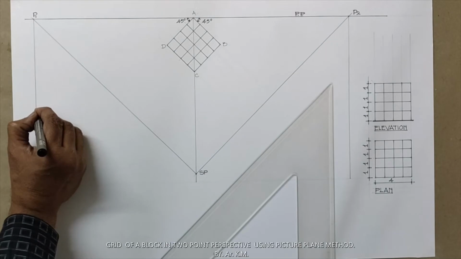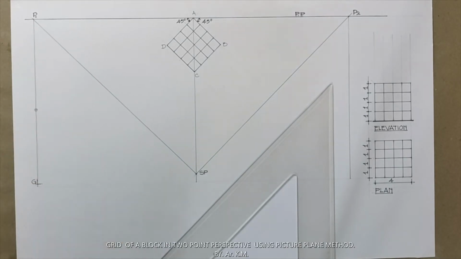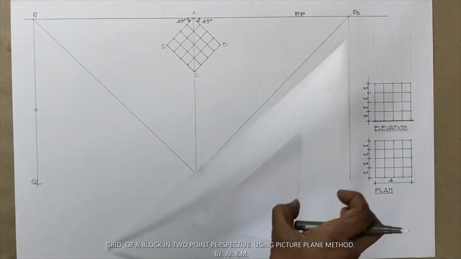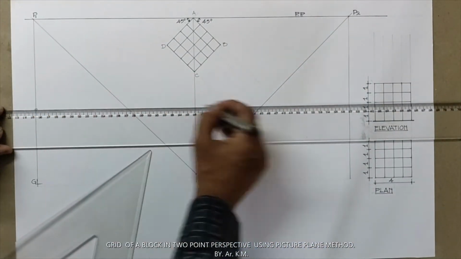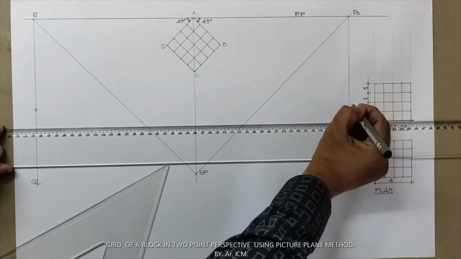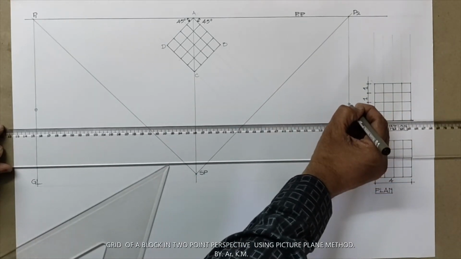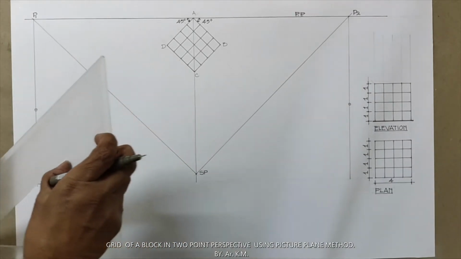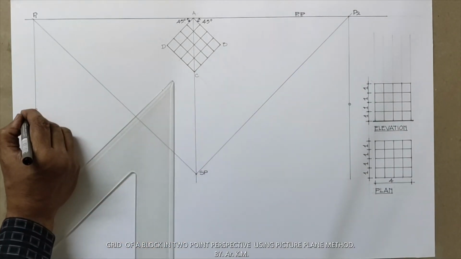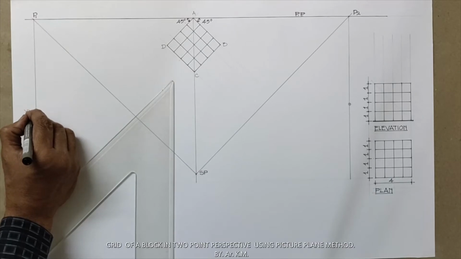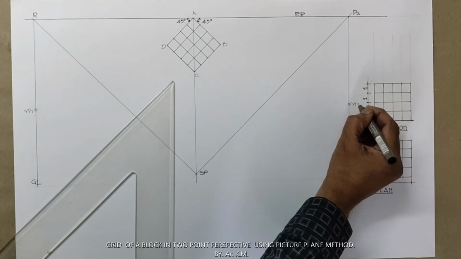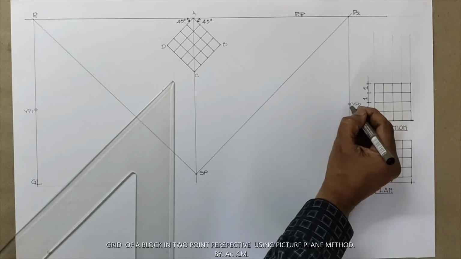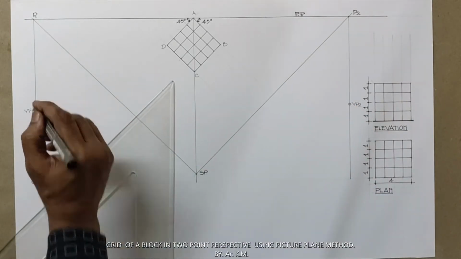This becomes my vanishing point 1 and 2. To complete that, I have to shift this again onto this line. So it is here. These 2 points, we consider them as vanishing point 1, and this will be vanishing point 2. So we got our vanishing points here and here.